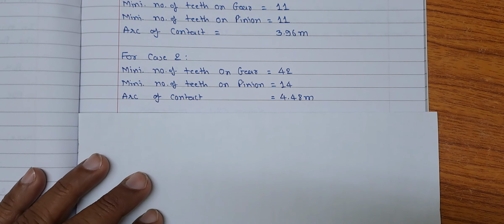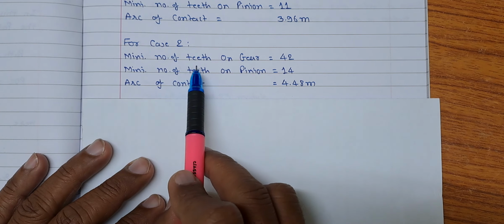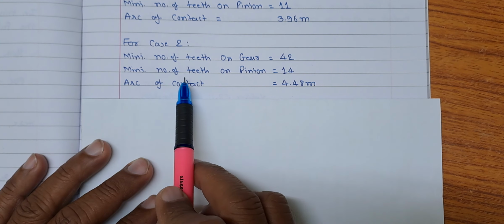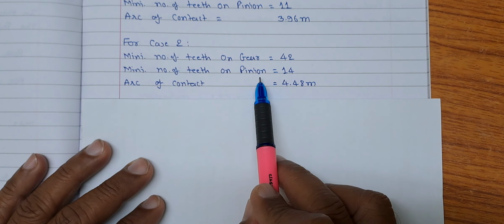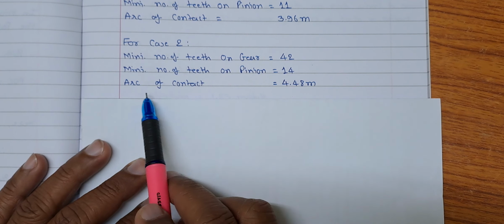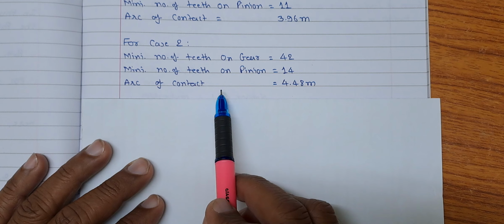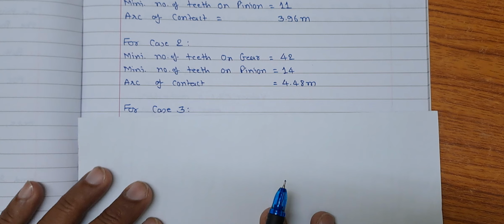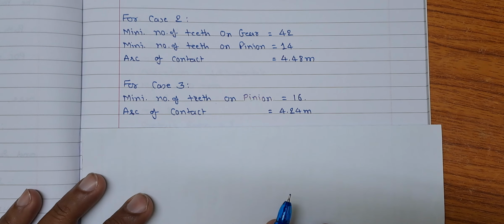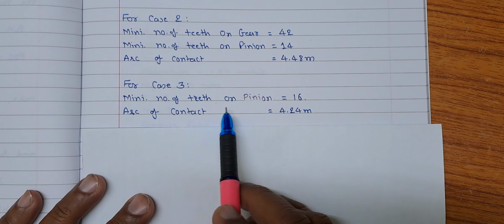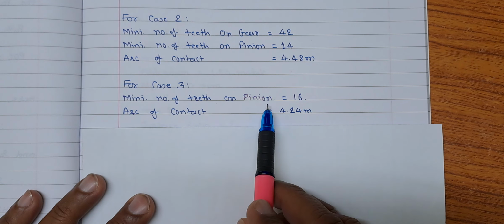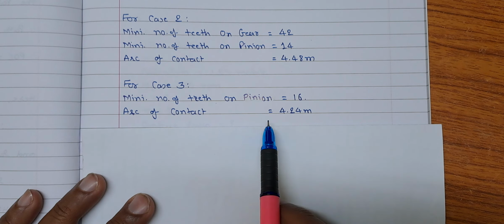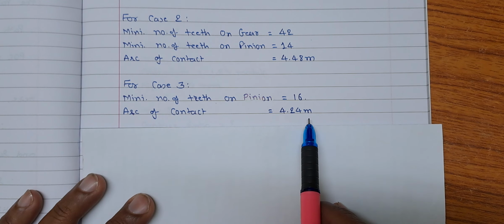For case 2, the minimum number of teeth on gear to avoid interference is 42, and minimum number of teeth on pinion to avoid interference is 14, and the arc of contact in terms of module is 4.48 times module. For case 3, the minimum number of teeth required on pinion to avoid interference is 16, and the arc of contact is 4.24 times module.